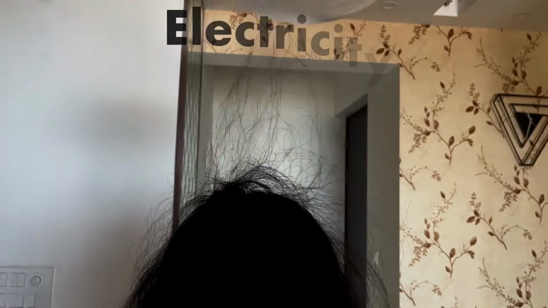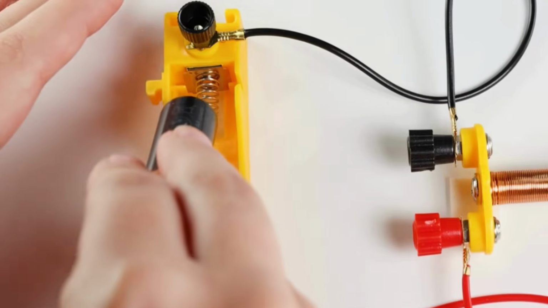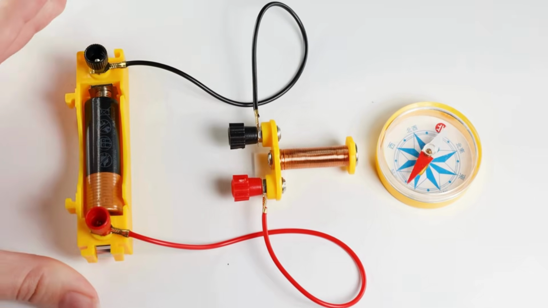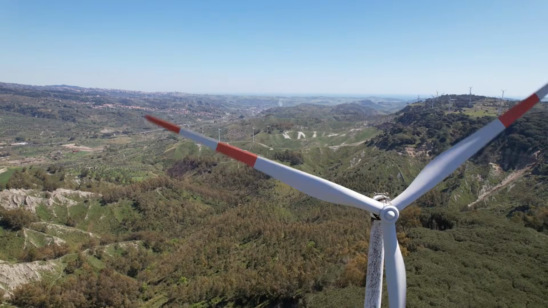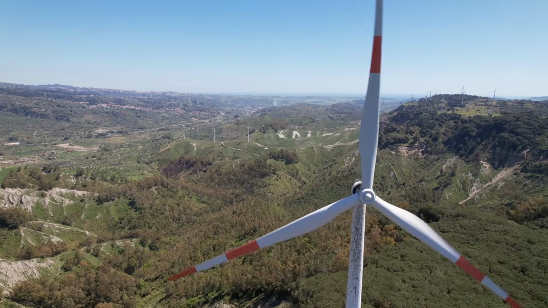Then comes electricity, starting with static charges and leading up to how electricity and magnetism are connected. We'll discover how motors spin and how motion can generate electric current.